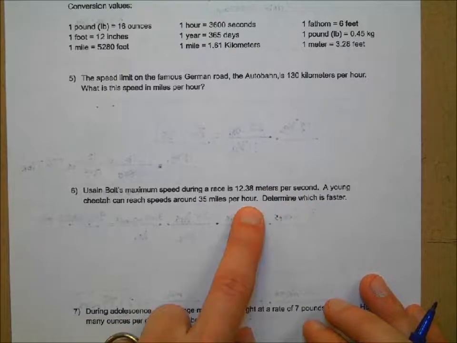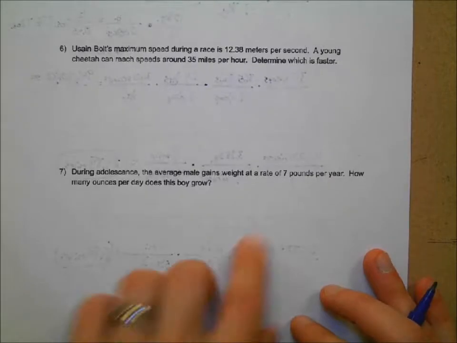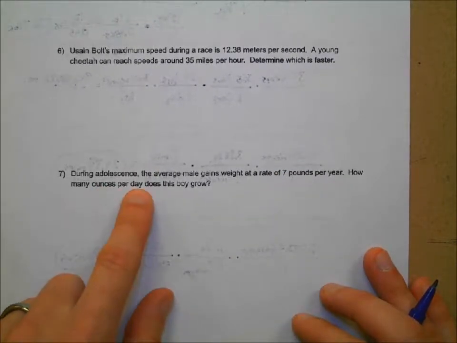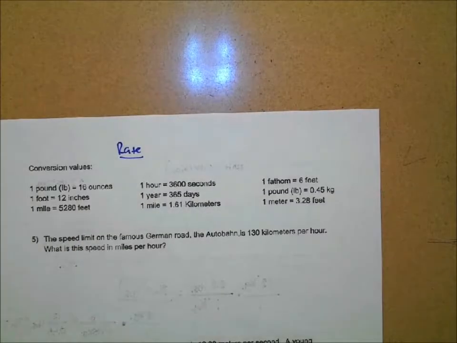We're going to compare those 2 numbers. And then here, 7 pounds per year, ounces per day. Okay? So a rate, by the way, is just a comparison of 2 quantities with different units.